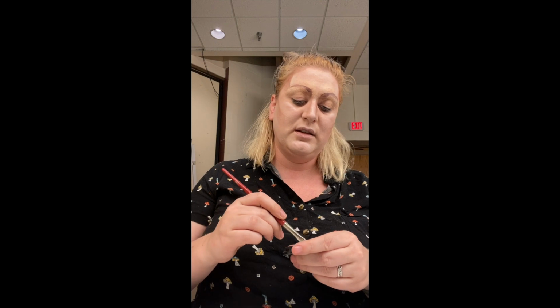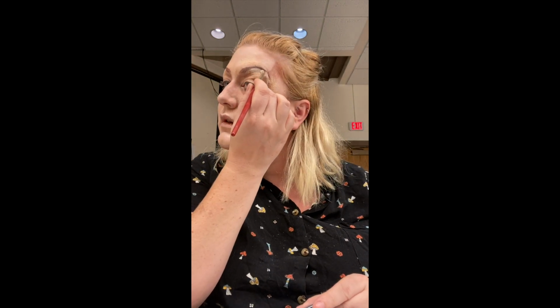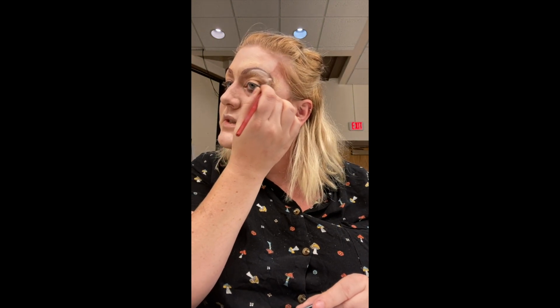All right, so I'm actually going to use my clown white to go in underneath this and kind of clean up that edge a little bit. Really sell the height of that eyebrow, right? So it has this very severe look.